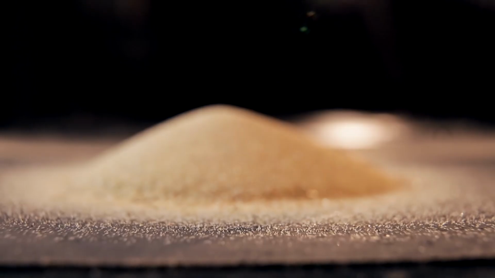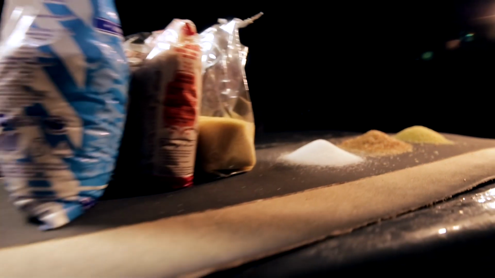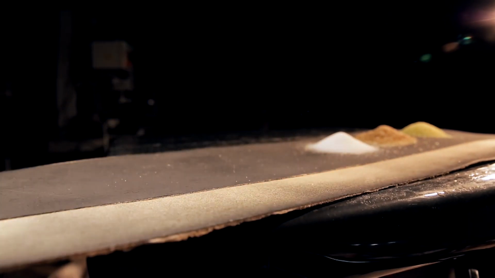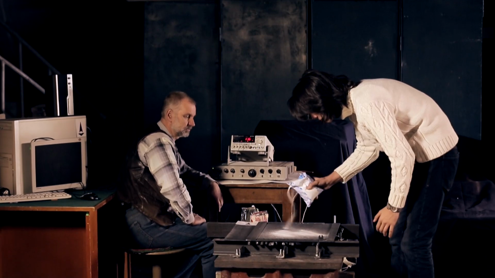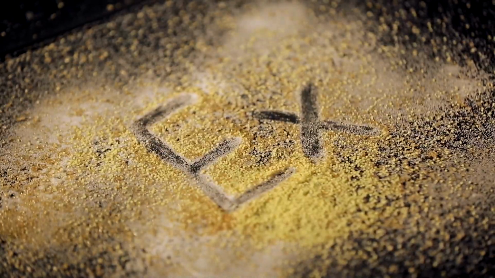Sand can be substituted with any other free-flowing granular material like sugar, salt, colored talcum powder, or ground grain, as long as its particles are small and non-sticky. Also, the acoustic signal has to be of a particular frequency, which is impossible to predict beforehand. It all depends, as they say. Every plate vibrates in its own way with its own frequencies. That's why the resulting Chladni figures are unique, much like our fingerprints.